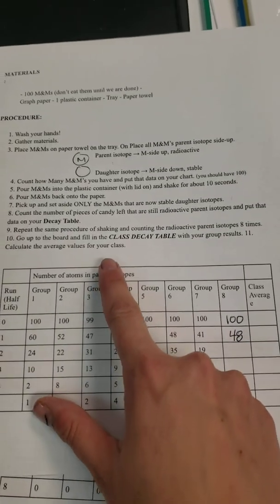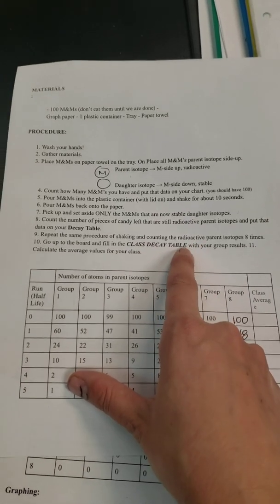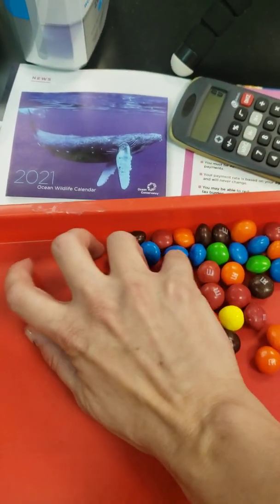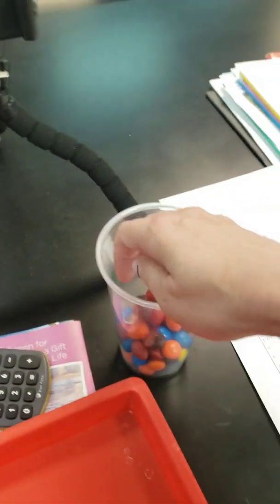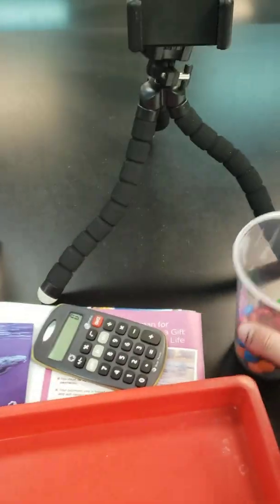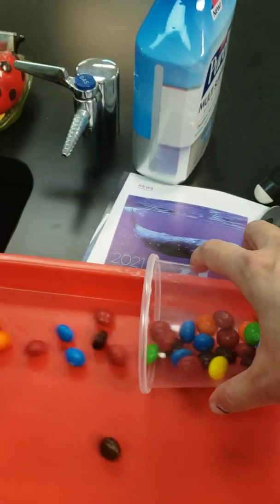It says repeat the same procedure of shaking and counting only the radioactive parent isotopes 8 times. And then you're going to record them. So I'm going to take these, just the ones with the M side up. I'm going to put them back in the cup. And this is considered our rock, basically. And I'm just going to shake these. And I'm going to do the same process. So here we go. And I'm going to dump them.